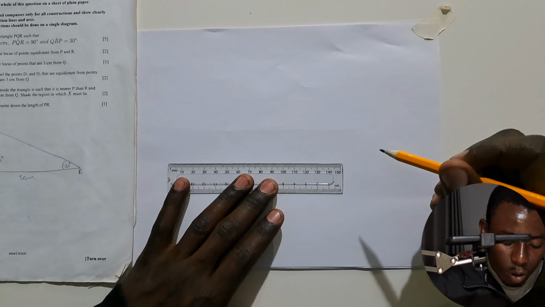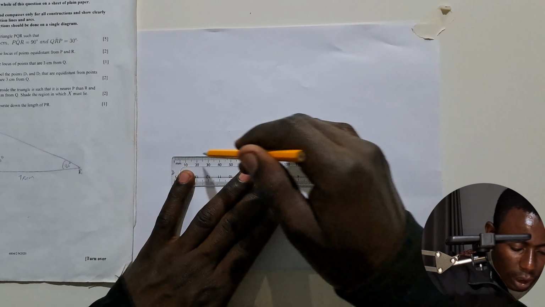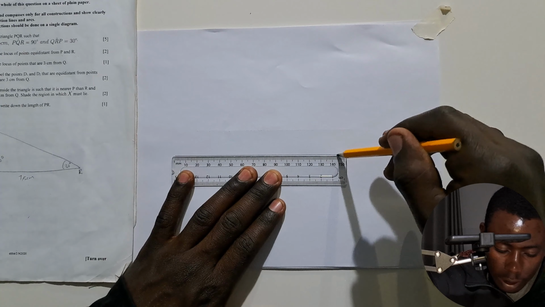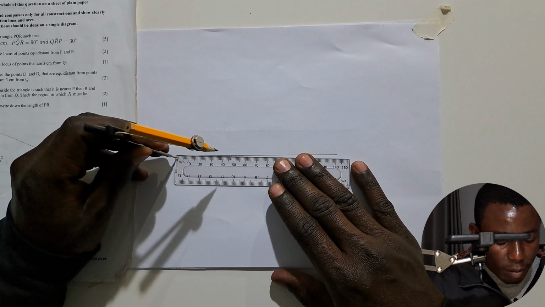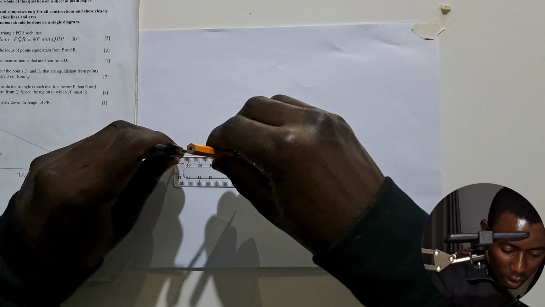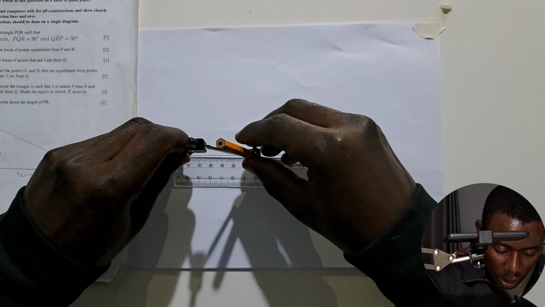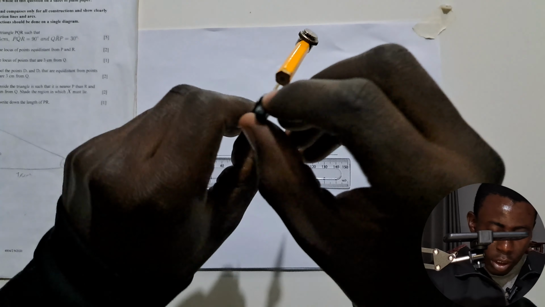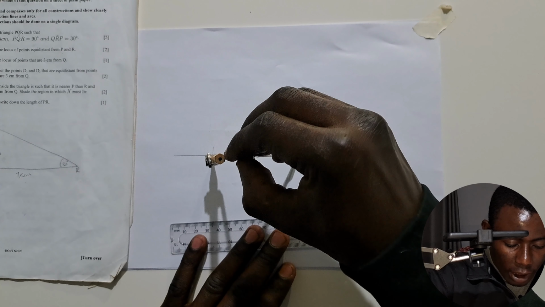So let us draw our line here, and take your compass and measure 7.5 centimeters on the ruler. 7.5 centimeters. And draw your arcs on the line.